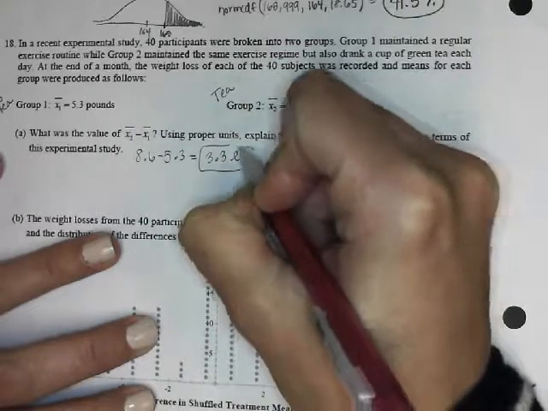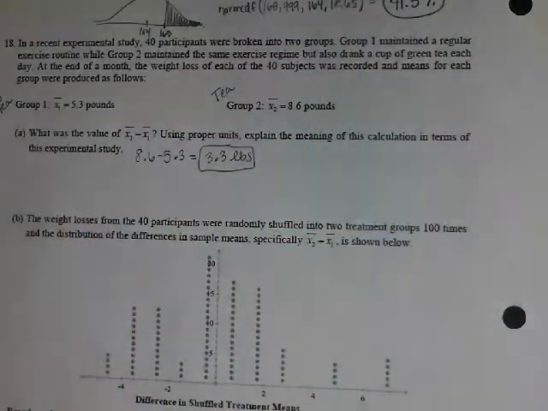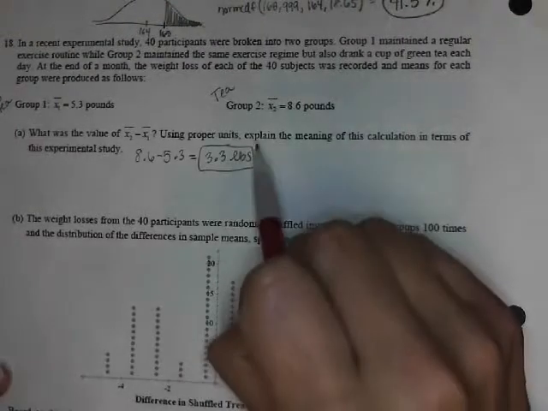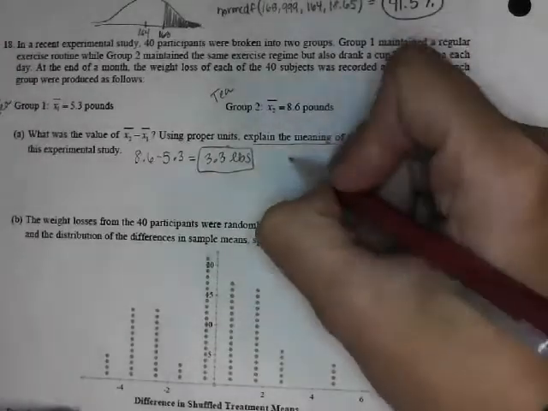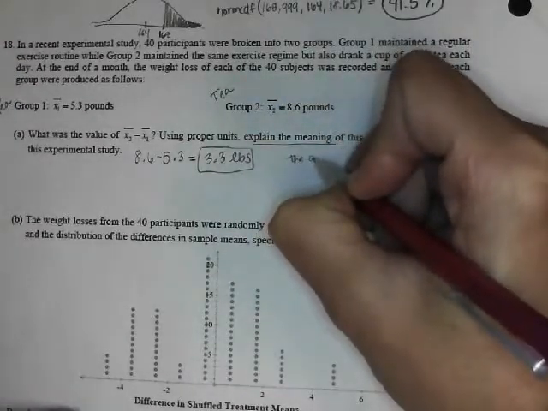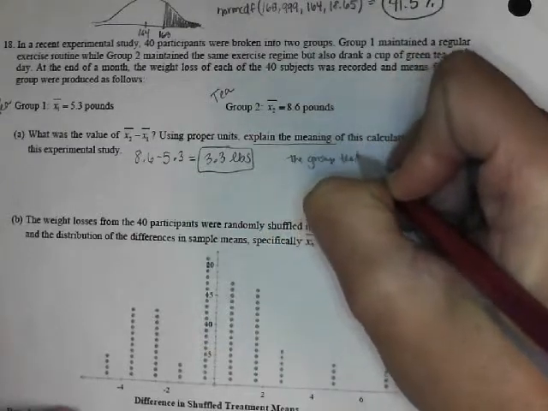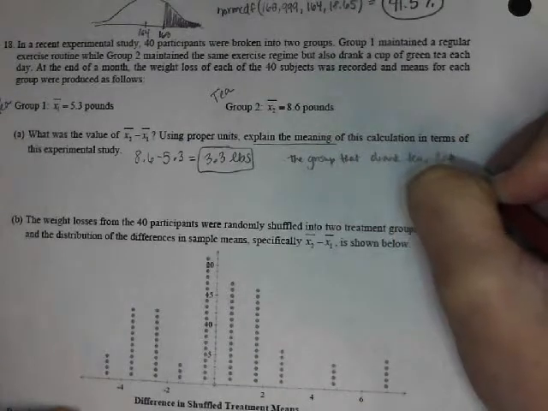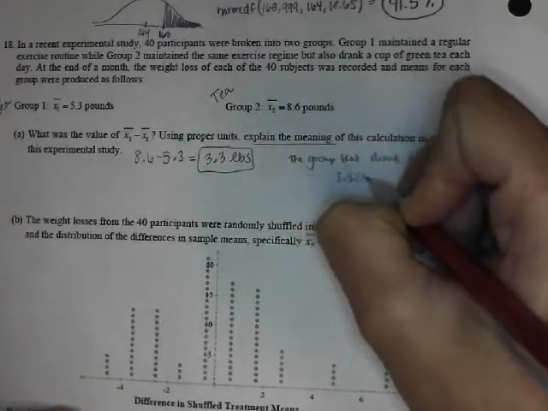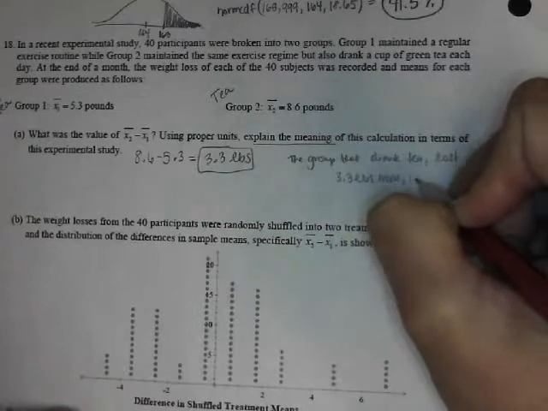So we saw that group 2 actually did lose 3.3 pounds more, which at first glance makes us think, okay, maybe the tea does make you lose weight. Okay? Explaining the meaning in terms of the experimental study, the group that drank tea lost 3.3 pounds more on average.